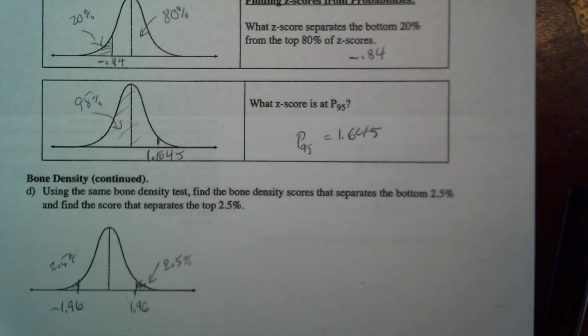And be sure to look it up yourself, or again use technology, either way. But just make sure you understand how these numbers come about.